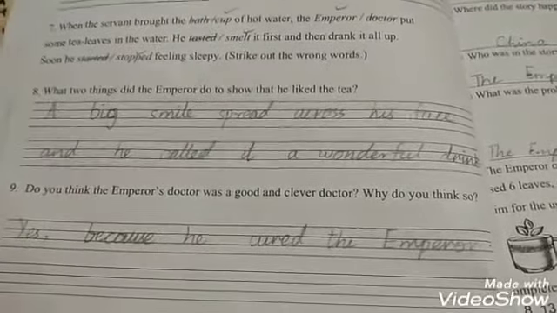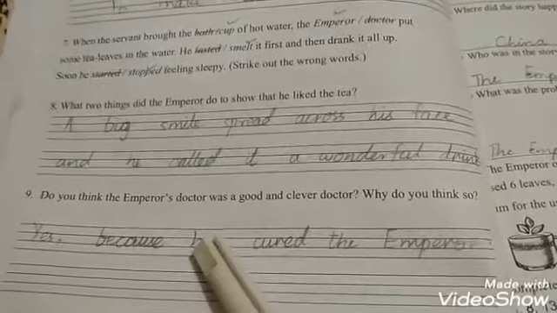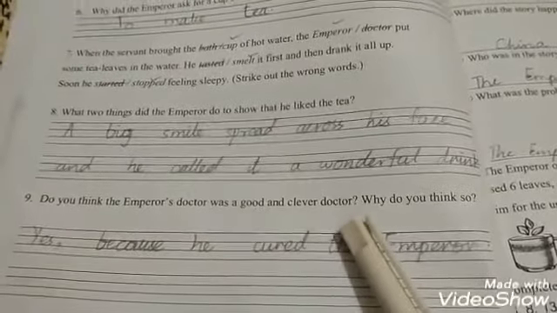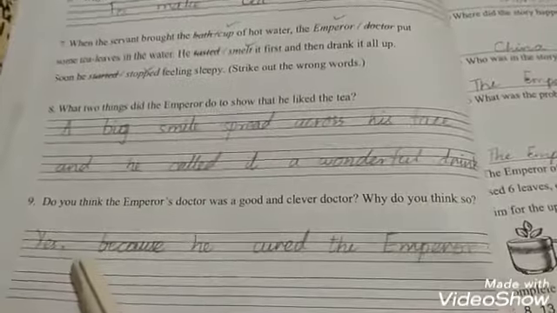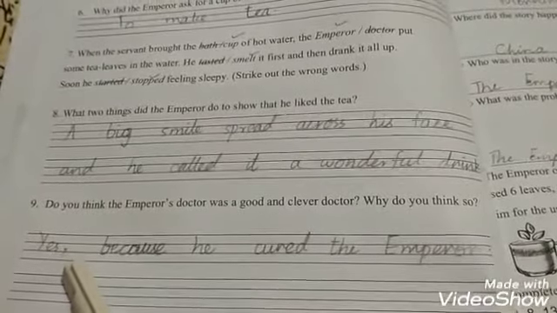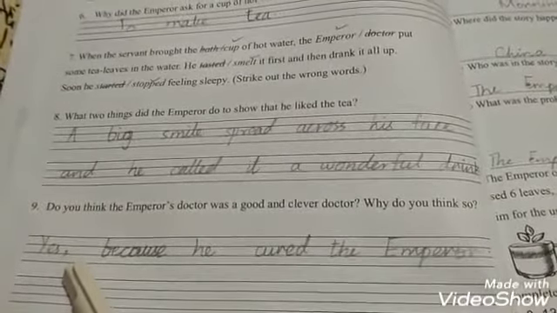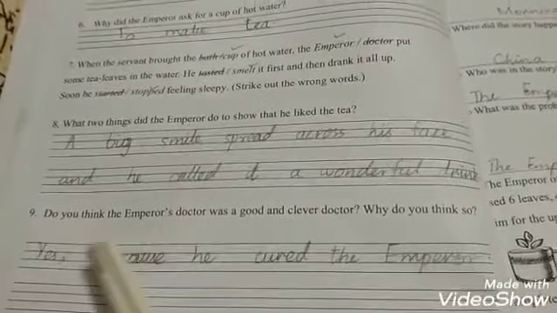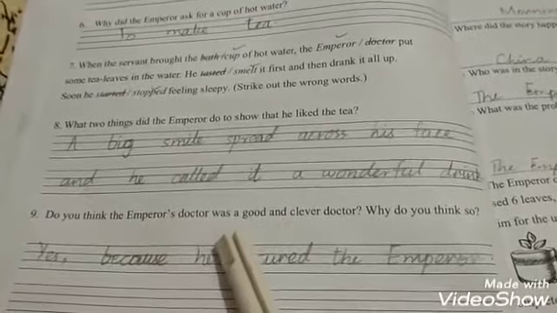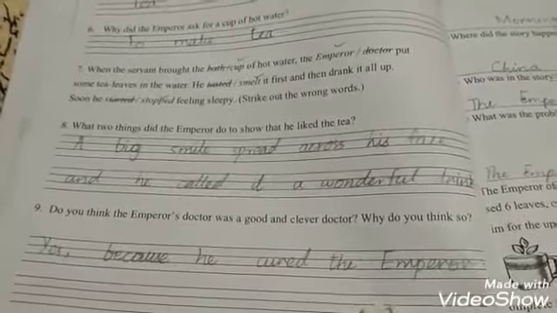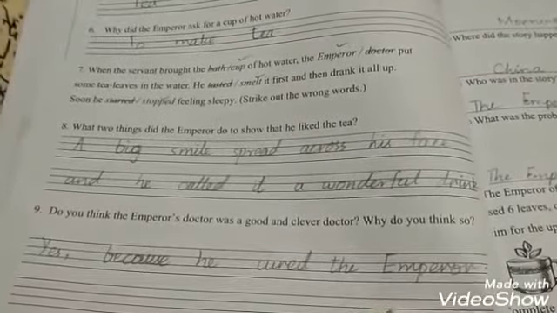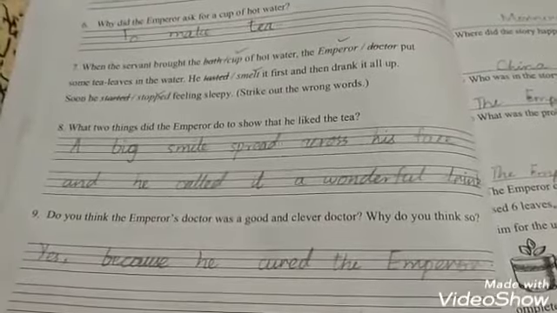Question number 9 is, do you think the emperor's doctor was a good and clever doctor? Why do you think so? The doctor was good and clever. Yes, the doctor was clever and good because he cured the emperor. Okay, with his cleverness, he cured the emperor.